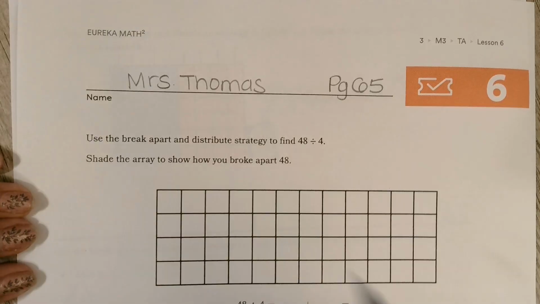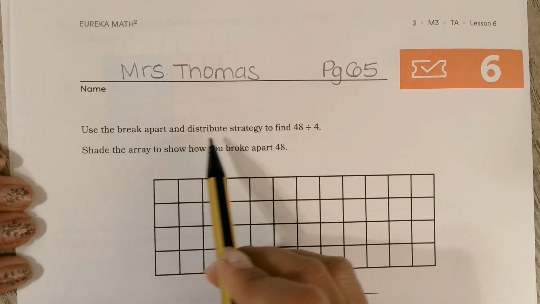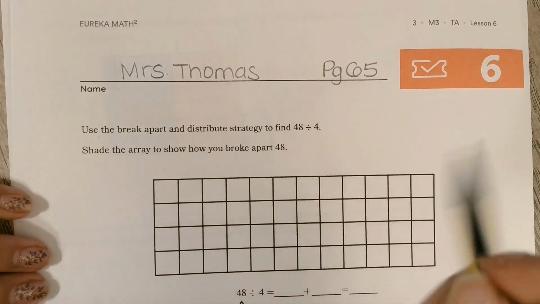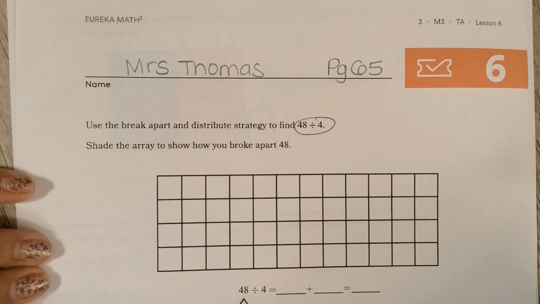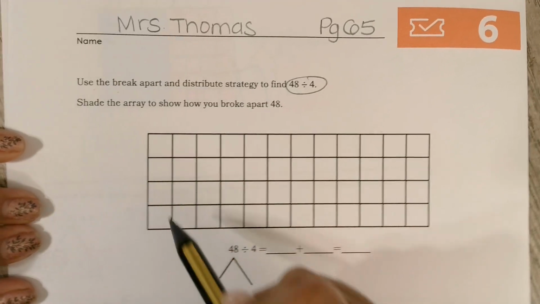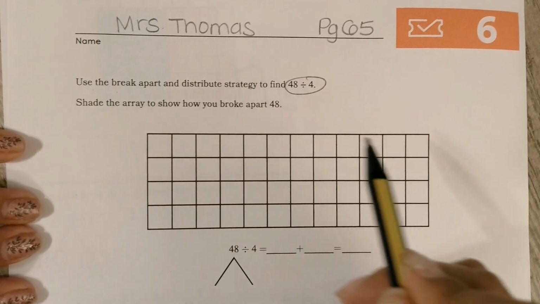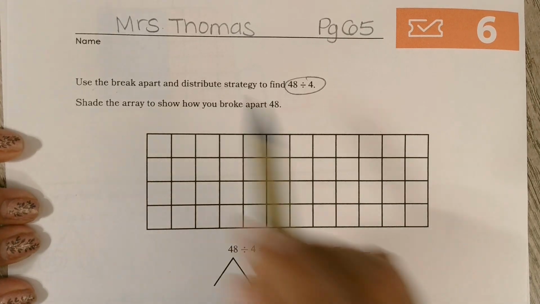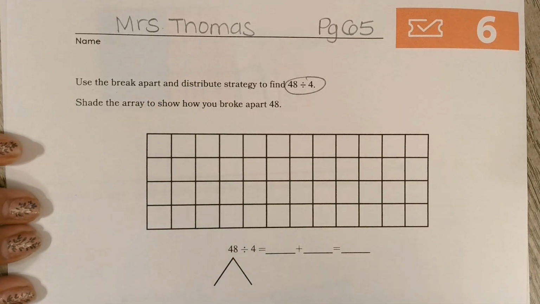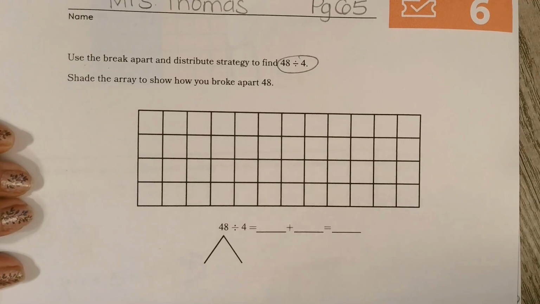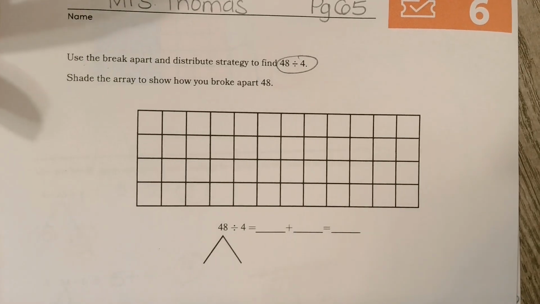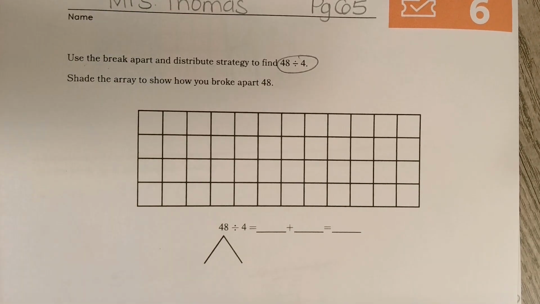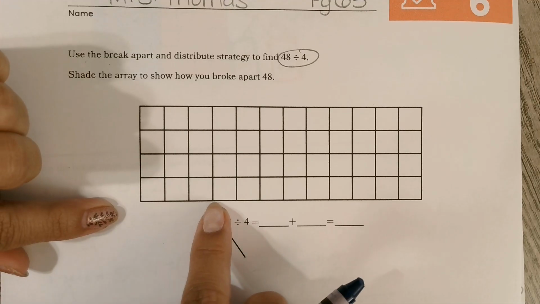Okay, now it says to use the break apart and distribute strategy to find 48 divided by 4. So it's telling you that there are 48 little boxes. It's saying to shade the array to show how you broke 48. Now, I'm going to go ahead and start it for you, okay?